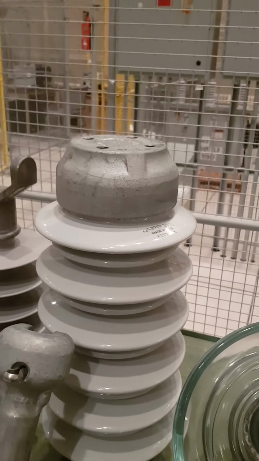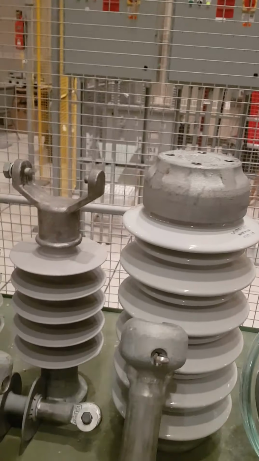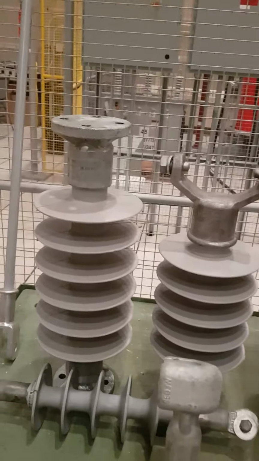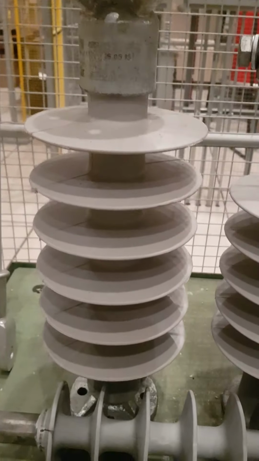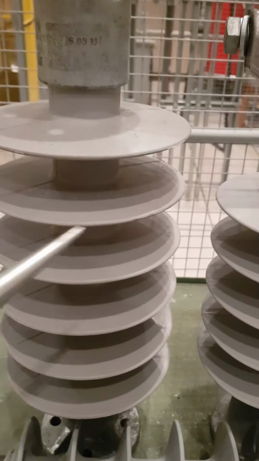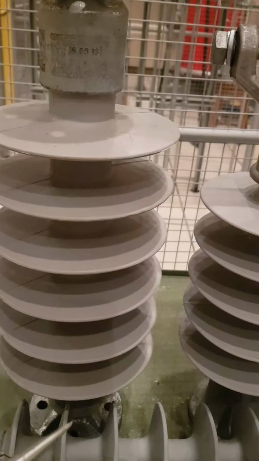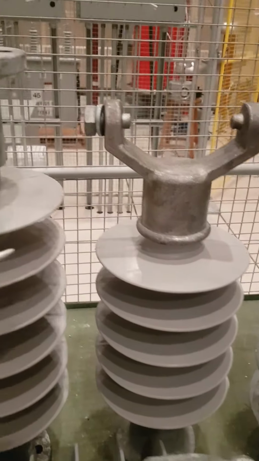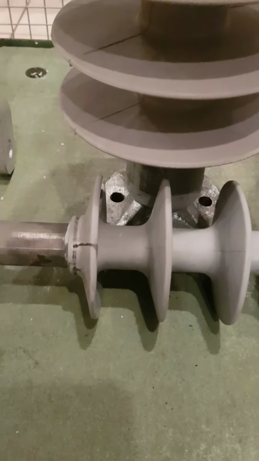And when it comes to non-ceramic insulators, there is no exception to this. Look here, these are polymer insulators. You can see the sheds here. These sheds are straight. If you look at those sheds, they come with an angle.